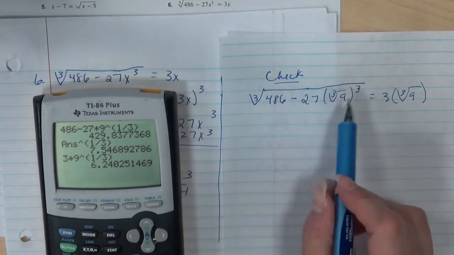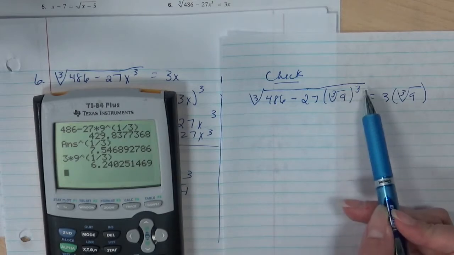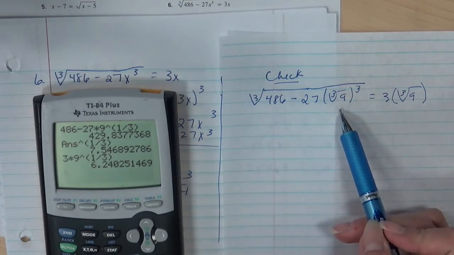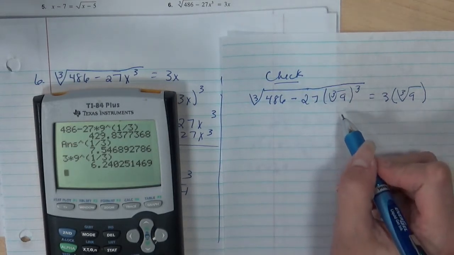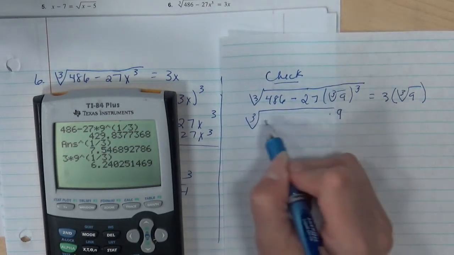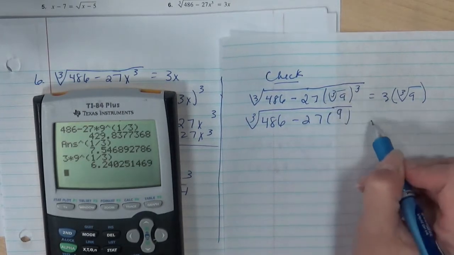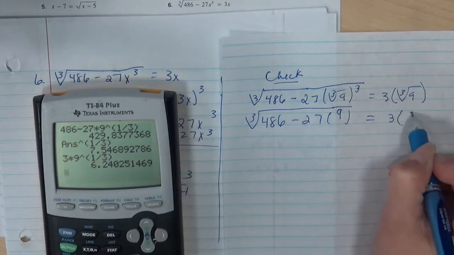when I go inside my radical, notice I'm cubing my cube root. So the cube root of 9 cubed will give me 9. And then, so this gives me 9. And then I'm going to cube root of 486 minus 27 times 9 equals 3 times cube root 9.